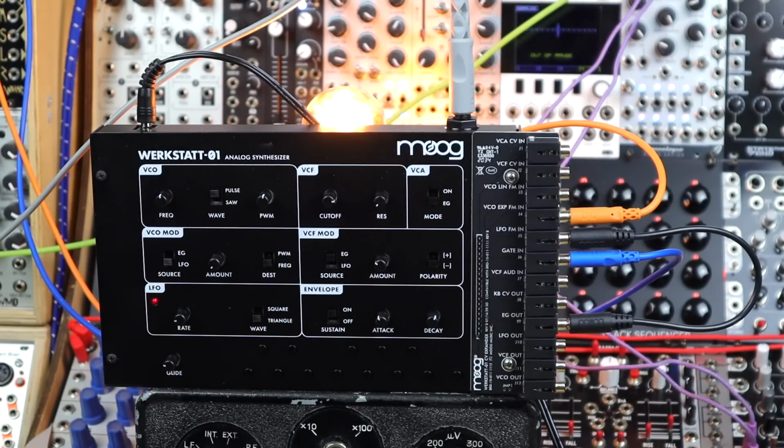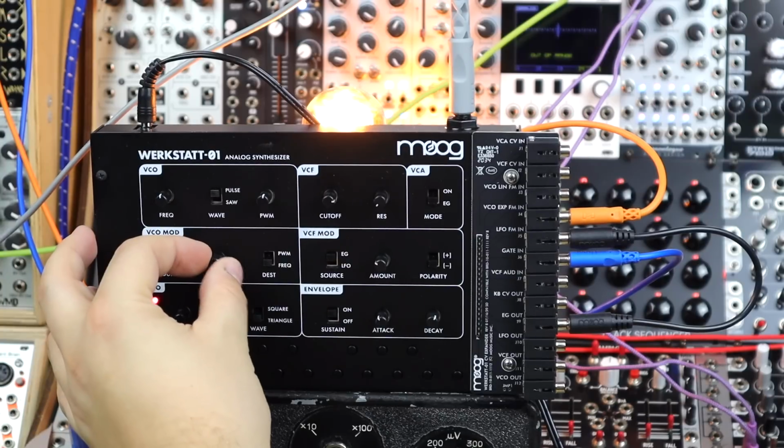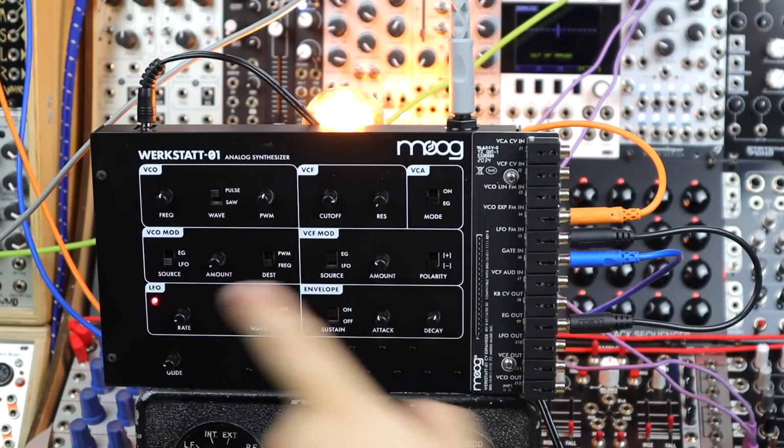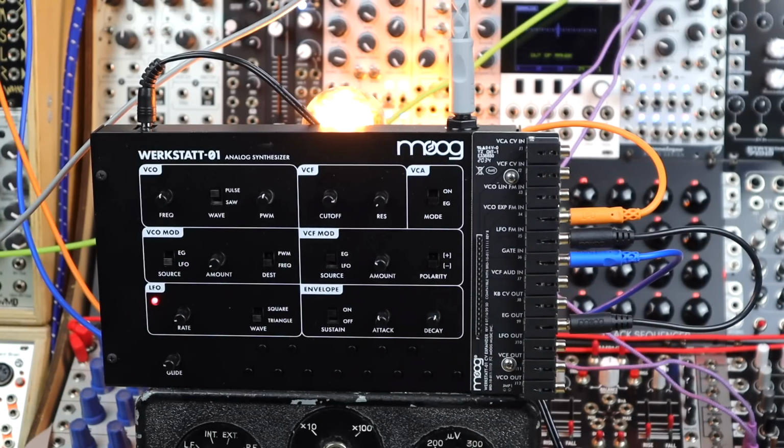very plain, just held notes, but just dialing in a tiny amount gives us that kind of spooky vibrato-like sound. I have external pitch coming into the exponential FM, our pitch input, an external gate for the envelope, and I've patched the envelope to modulate the rate of the LFO too.